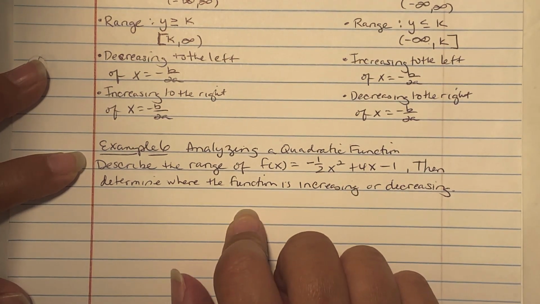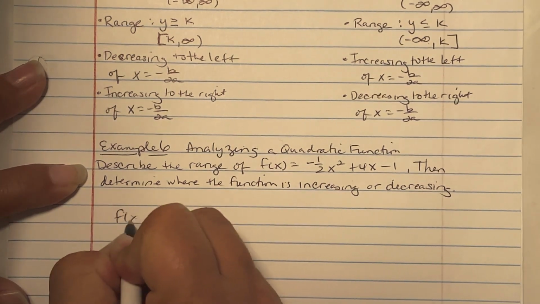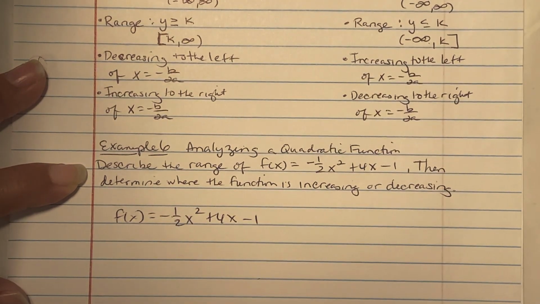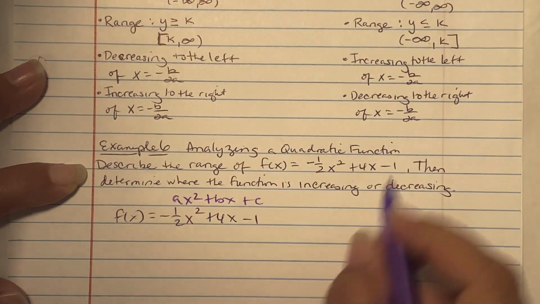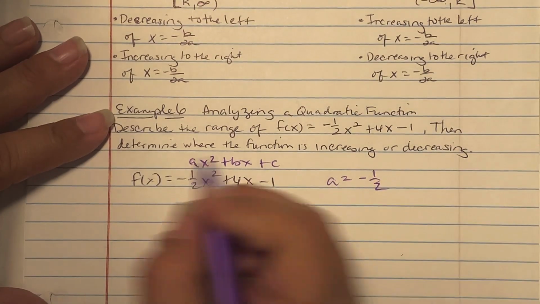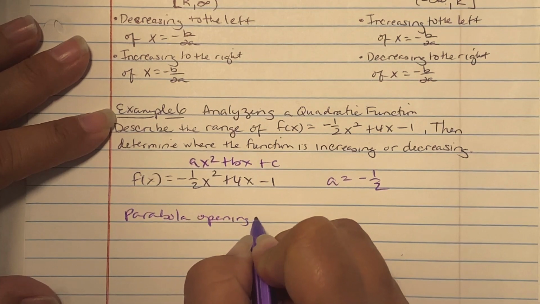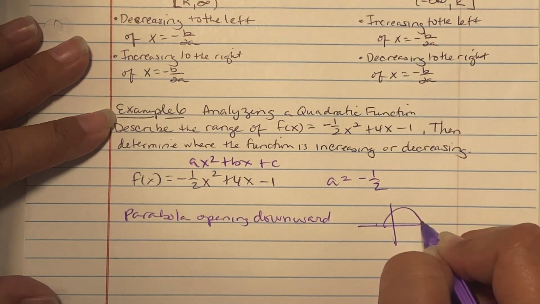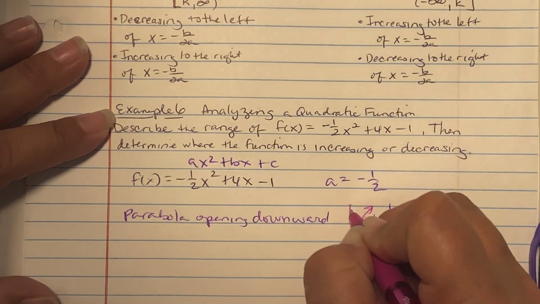So first thing, they gave you an equation. They're saying f of x equals negative 1/2 x squared plus 4x minus 1. Remember, it's in the form of ax squared plus bx plus c. The a value happens to be negative 1/2. That's an indication for you. So first thing we have is a parabola opening downward. So we have it doing this as a rough sketch. So now we know we have an increasing situation first, then a decreasing situation.